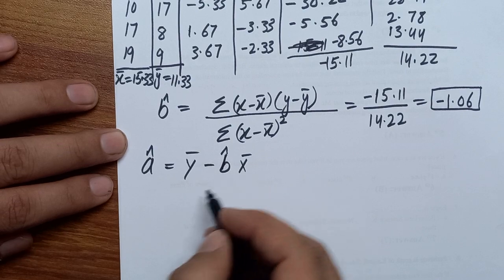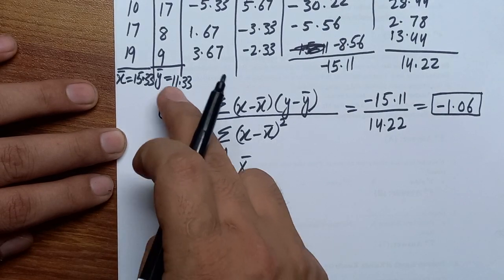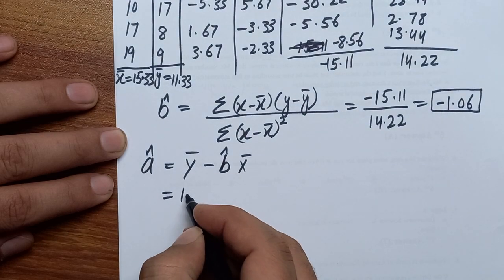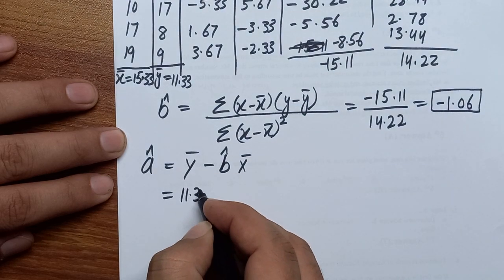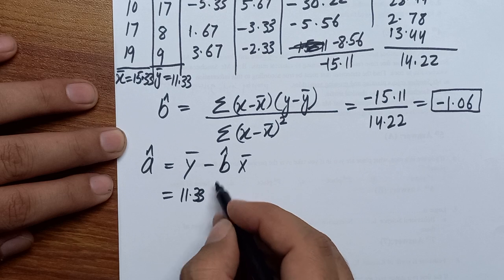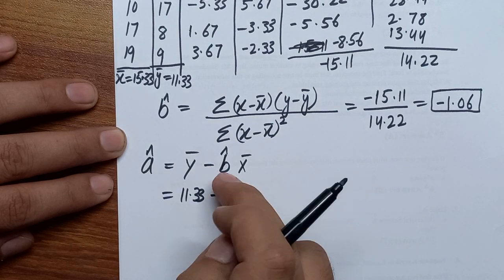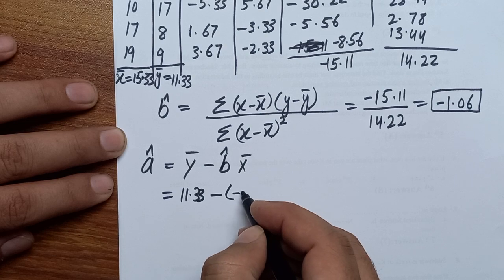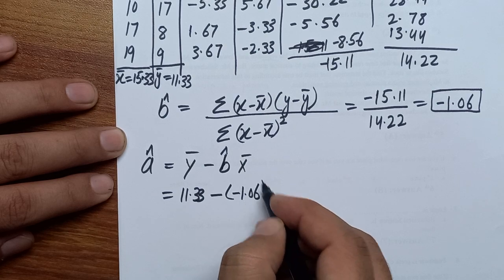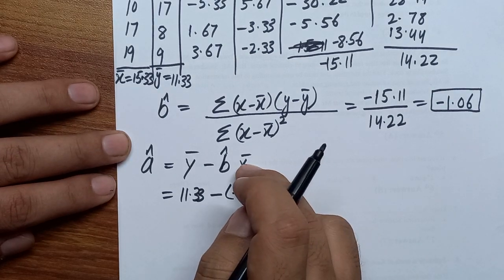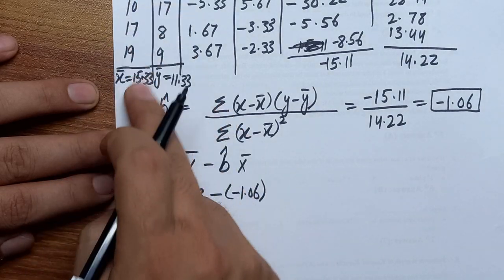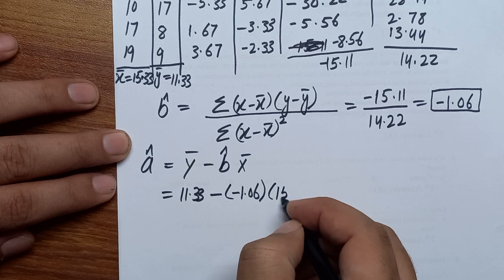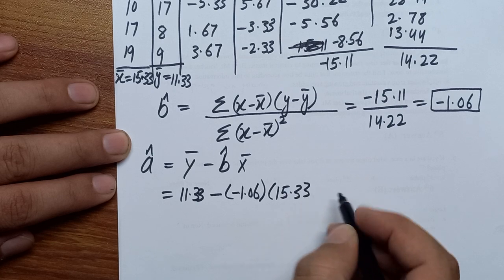In this we have y bar, the value of y bar is 11.33, and we have minus, and the value of b cap is equal to minus 1.06, and the value of x bar is the average of this value, and x bar is equal to 15.33.